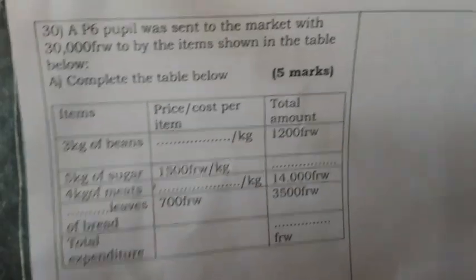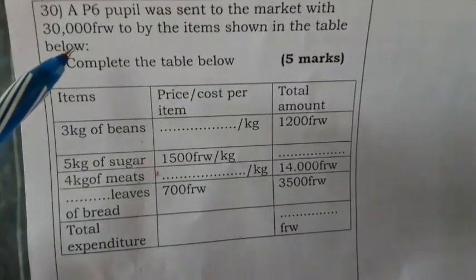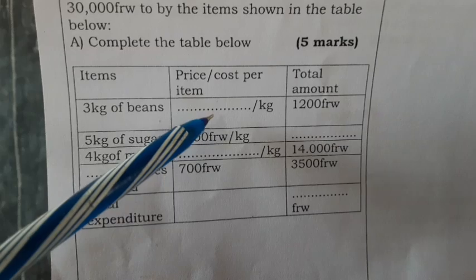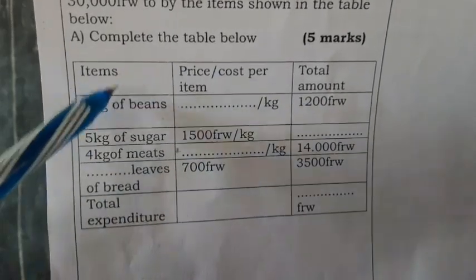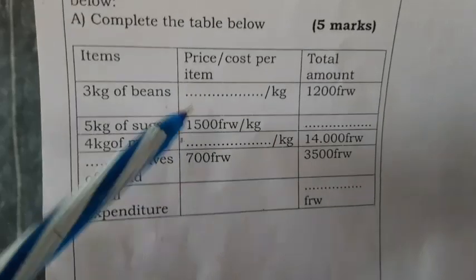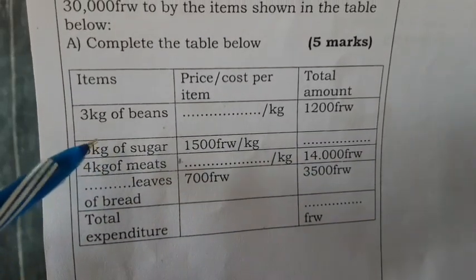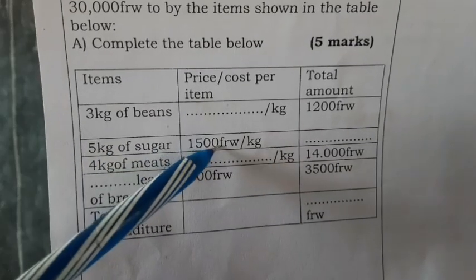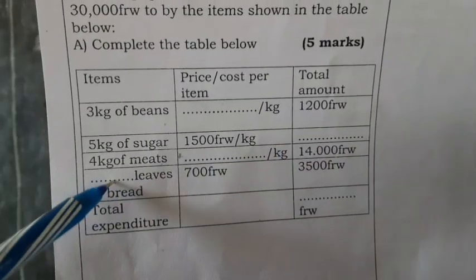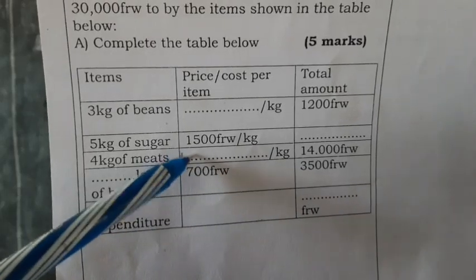So, in order to answer this given question, first of all, this is the amount of money that Lena has. In order to find this one, we take this amount divided by this number of items in order to get the cost per item. In order to get total amount, we take the number of items multiplied by price. And in order to get the items, we take total amount divided by the price.